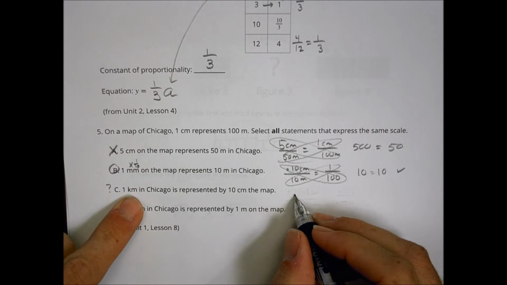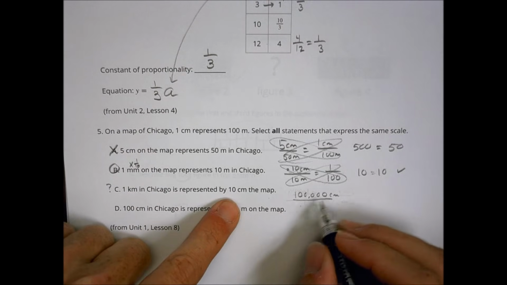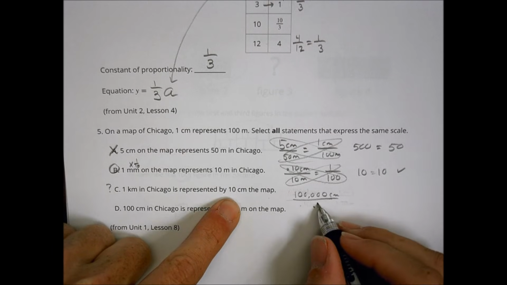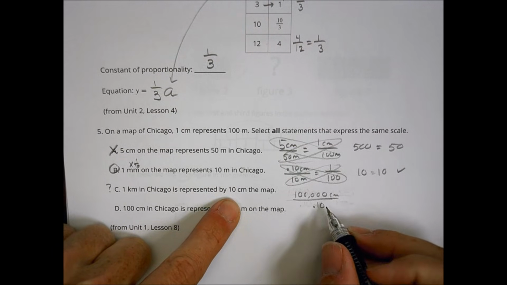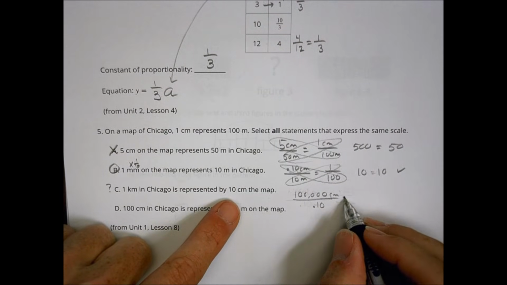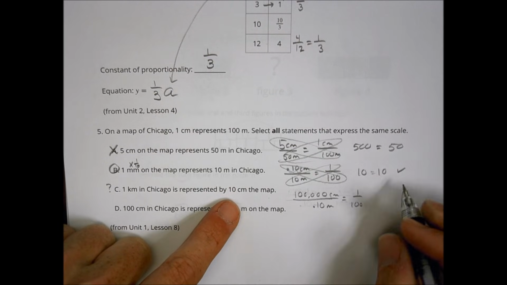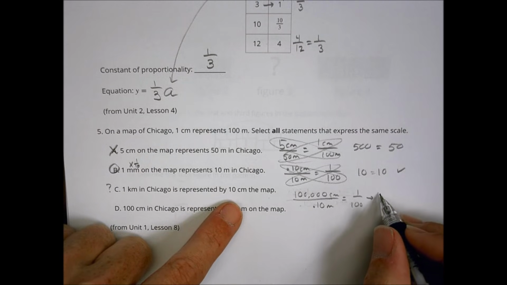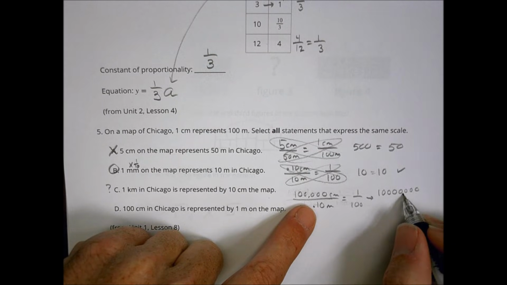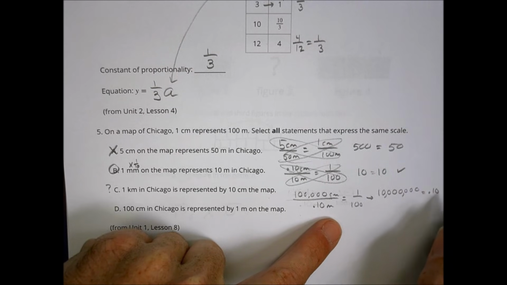Because 1 kilometer is the same as 100,000 centimeters, and 10 centimeters on a map, if I'm turning that into meters, is going to be 0.10. Okay, so that there is just not going to quite work out too well. That's how many meters that is. And when I make this equal to 1 over 100, my answer is again not going to be correct here. I end up with that crazy number equal to 0.10, which it's clearly not.